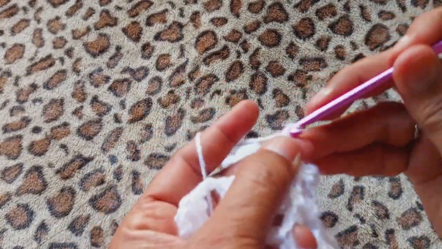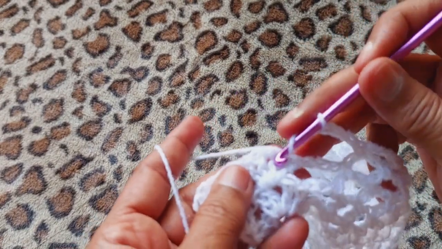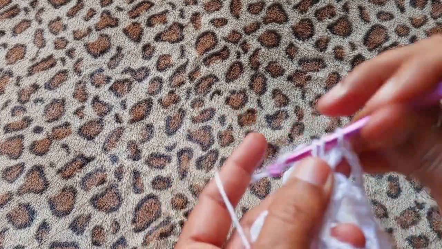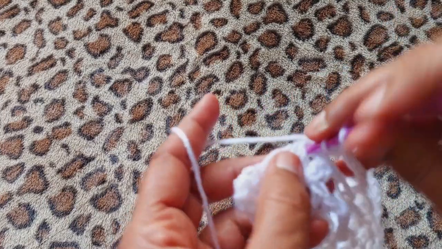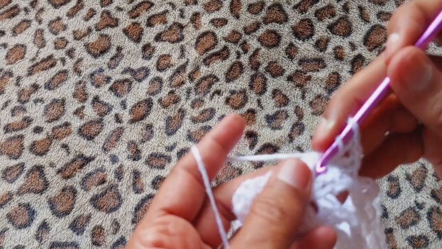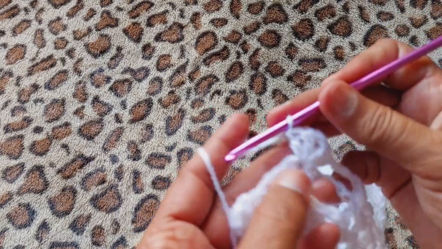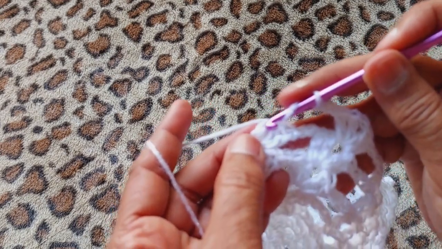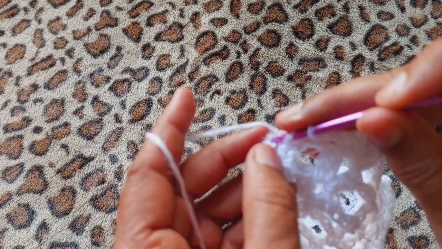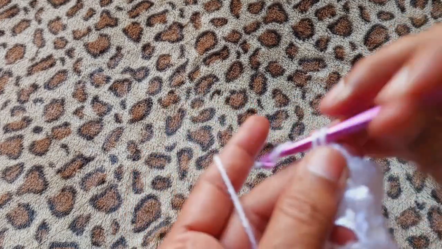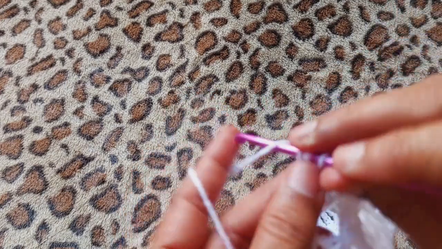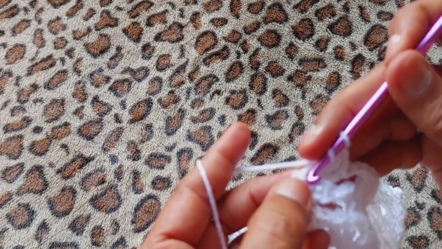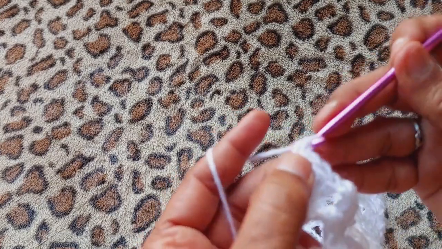Chain 3, cluster V stitch on cluster V stitch, chain 2. Now we will have 5 DCs in this very first space. So 1, 2, 3, 4 and 5.